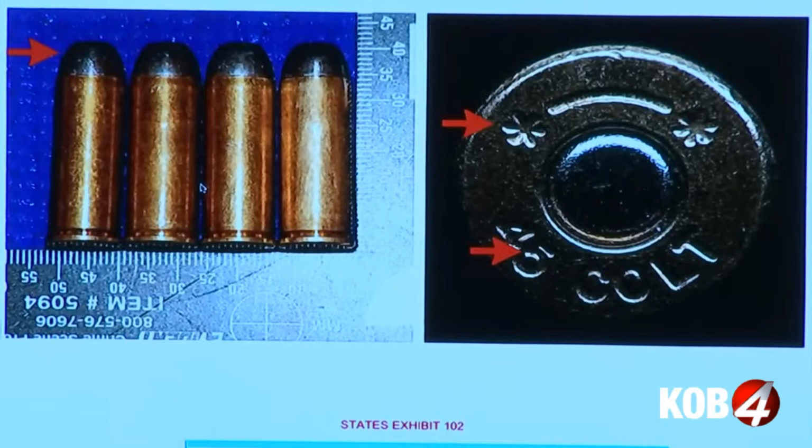Yes, so you can see in the image on the left the shape of the bullet here, as well as the color, the finish of the bullet. So these are what are called lead flat-nosed bullets.